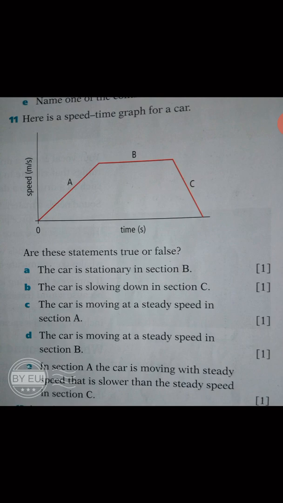11C. The car is moving at a steady speed in section A. Section A, if you can see the graph line is going upwards, that means speed is increasing. But in the sentence it is given that it is moving at a steady speed, so it is false. 11D.